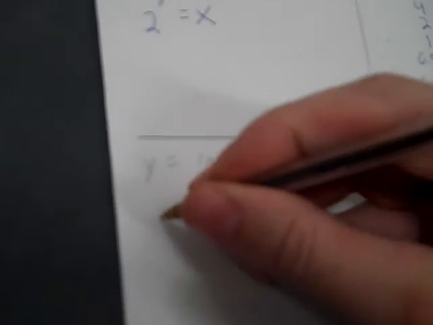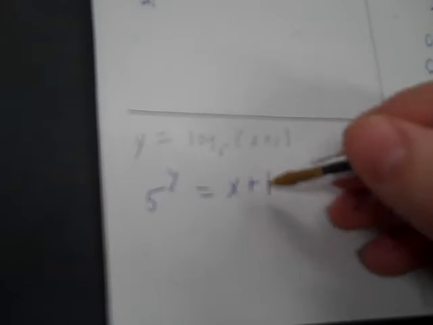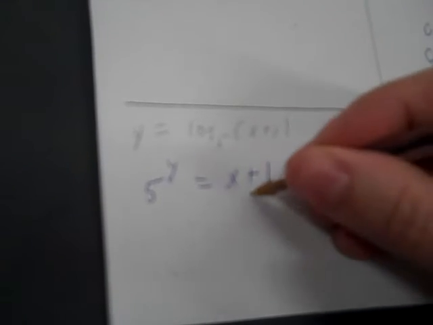Okay, my next one. Watch out for that +1. So the base is 5, y equals x plus 1. Now, you need to get rid of that +1. You need to -1, and then I'll -1 after the 5 to the y power.